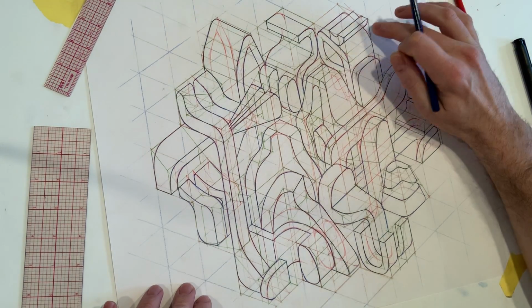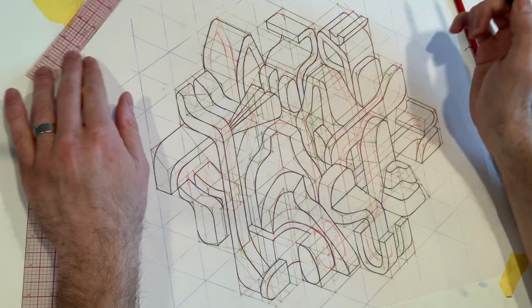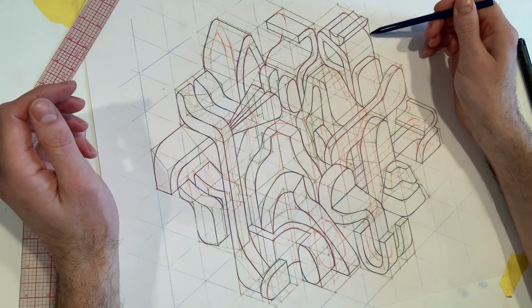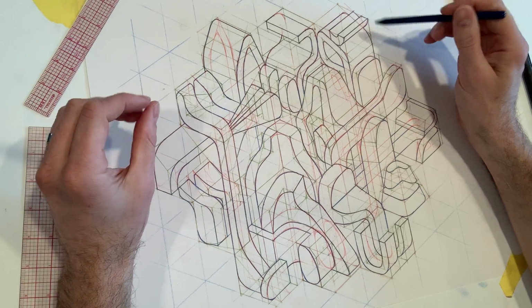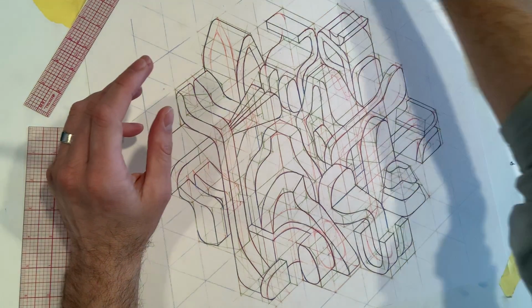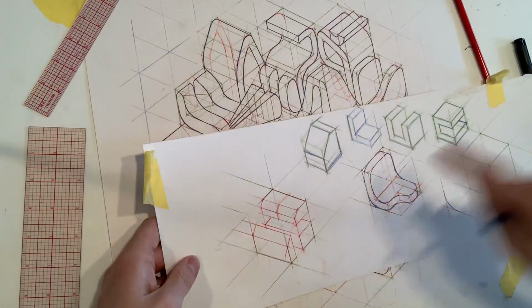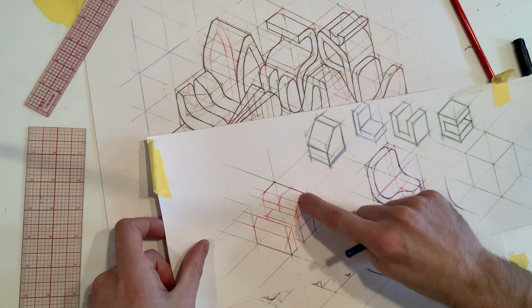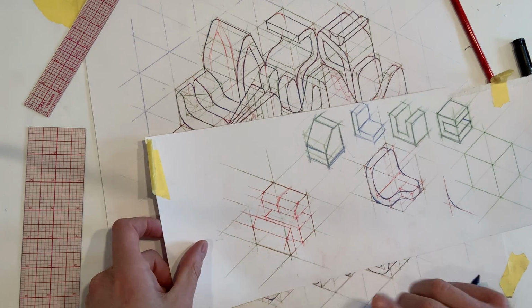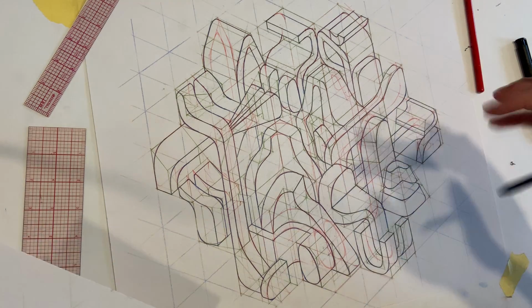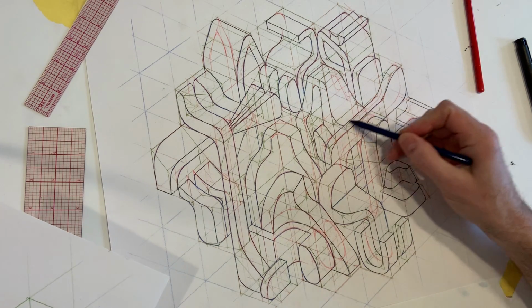The second thing is the light green line that I used. You can try different colors, but I used a light green line, and that was my geometric individual cubes. Just like we did here, just using a straight line geometric construction of individual cubes. After that, I used red and I started to make things organic.